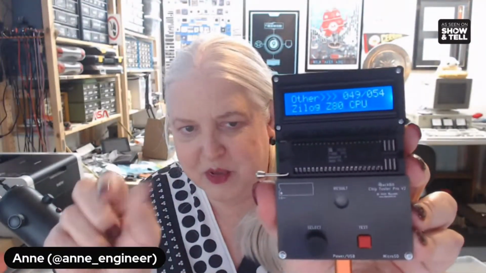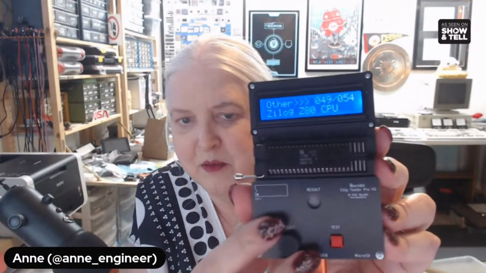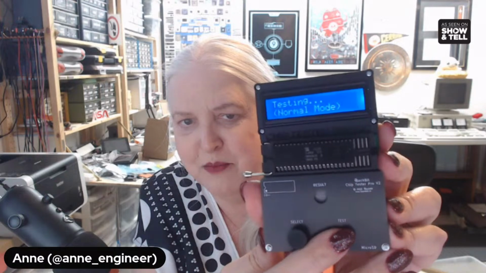And what I did here is I have a vintage Z80 microprocessor, and I turn it on. It has this nice display where you can select what chip you want, and you press that, and it says press test, and it tests the chip, and green. So my Z80 is working, so I can fix that.